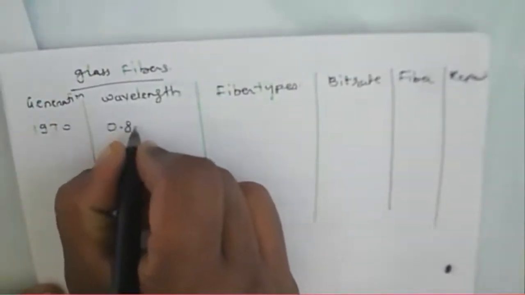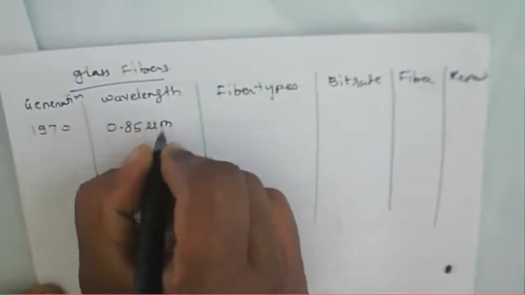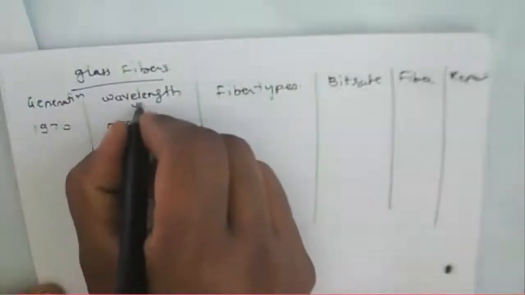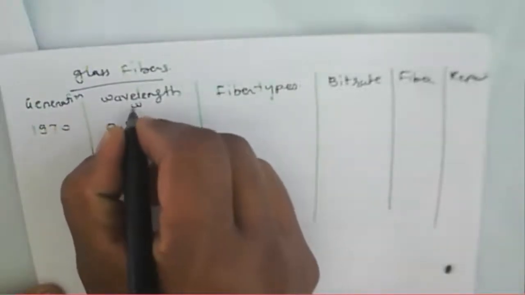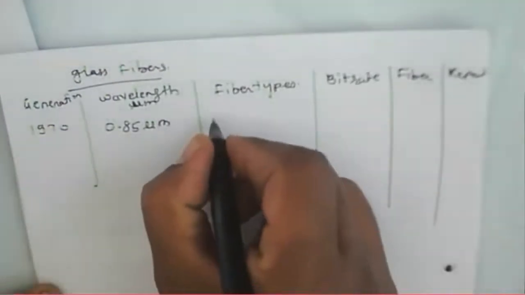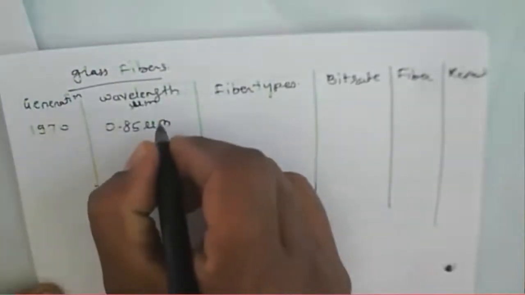In the 1970s, people used a wavelength of 0.85 micrometer. Wavelength is always expressed in micrometers.